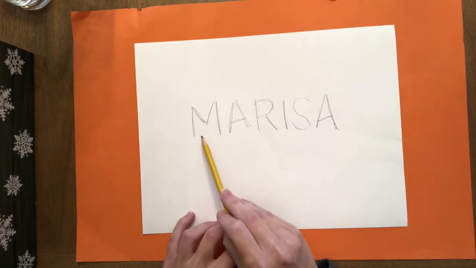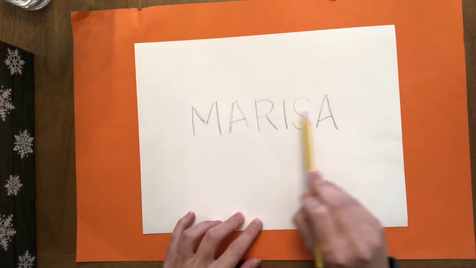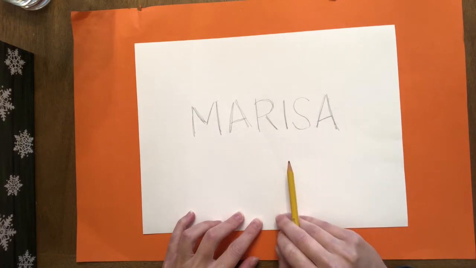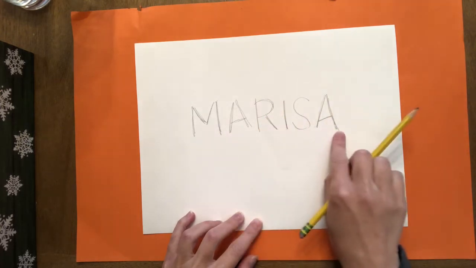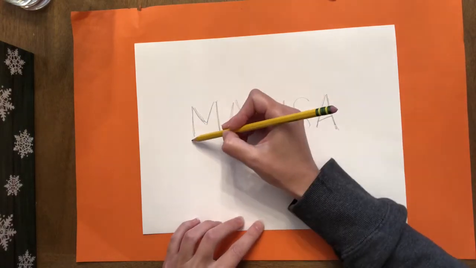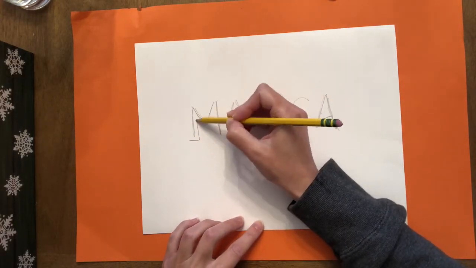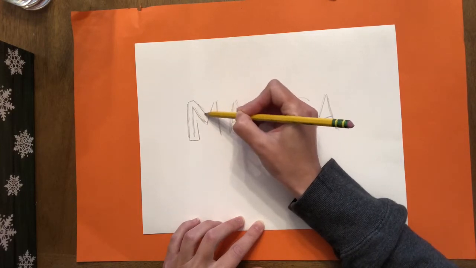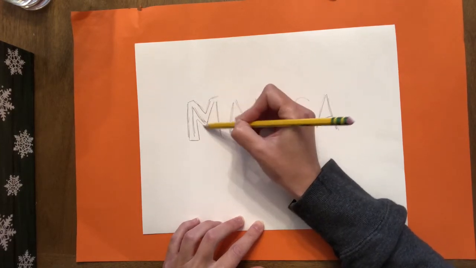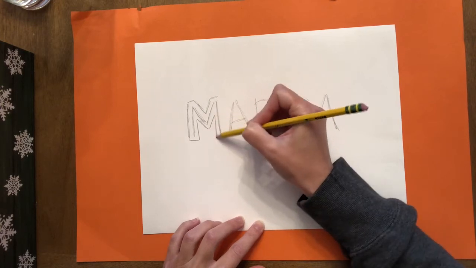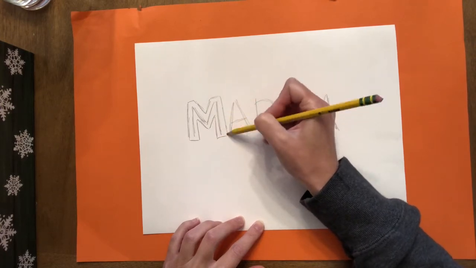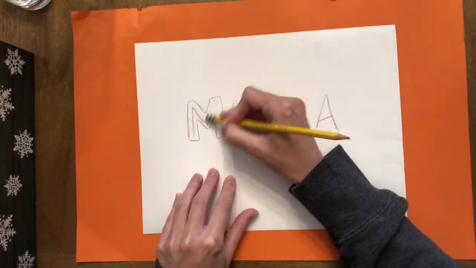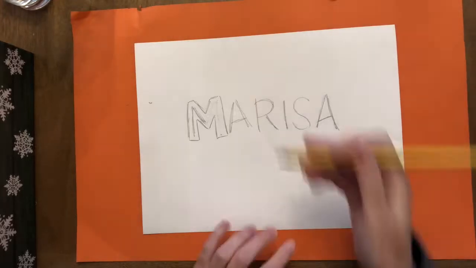Now what I'm going to do next is I'm going to turn all of these letters into block letters so that I can add color to them later. The way you do that is you create a shape around your letter. So make sure that you're using your feather lines so that you can thicken up your letters and you're going to be able to erase the center later on.